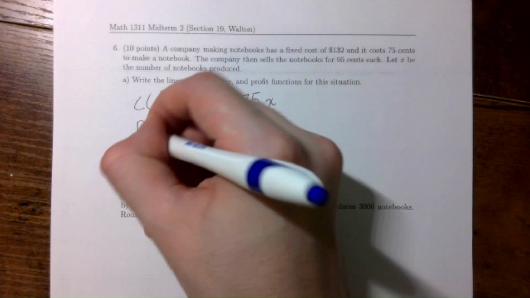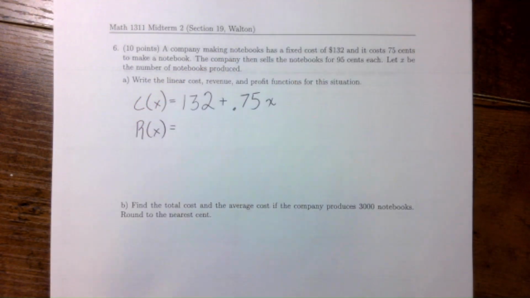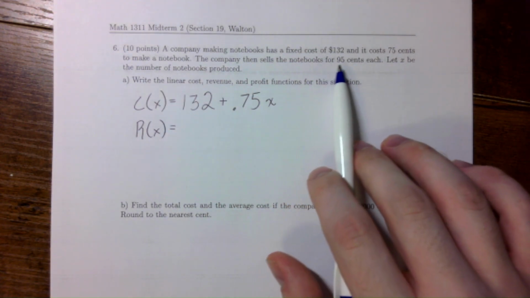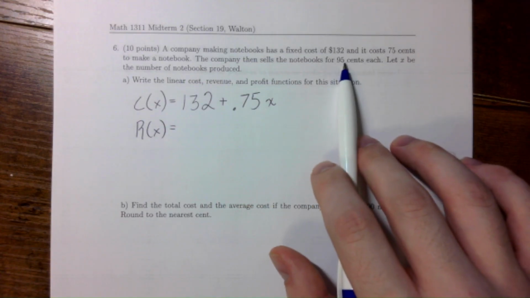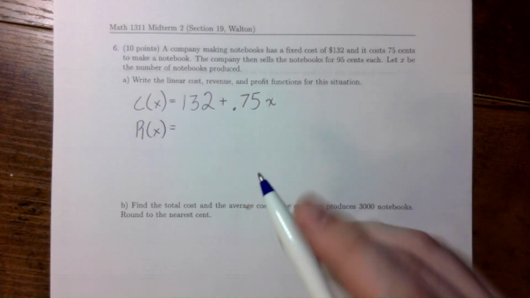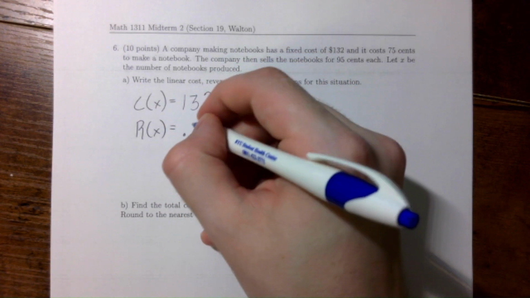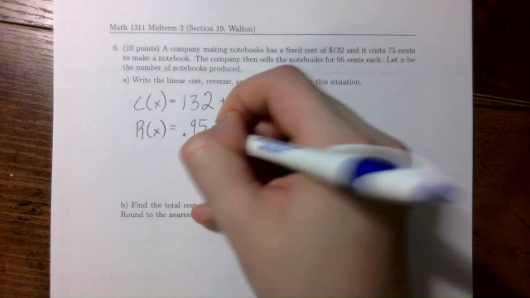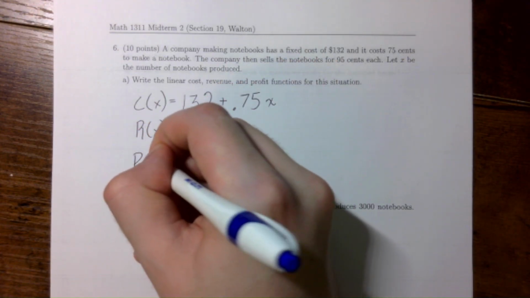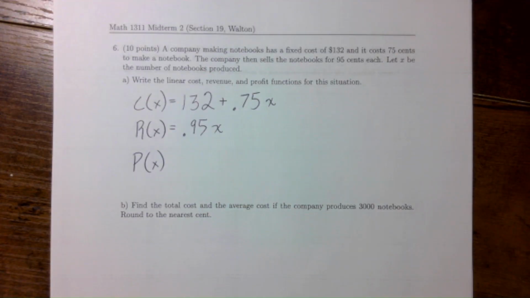Our revenue function, R of x, is how much we make per notebook times the number of notebooks we sell. We can sell them for 95 cents each, and we make x of them. So this is 0.95x. And then your profit function, remember profit is revenue minus cost.